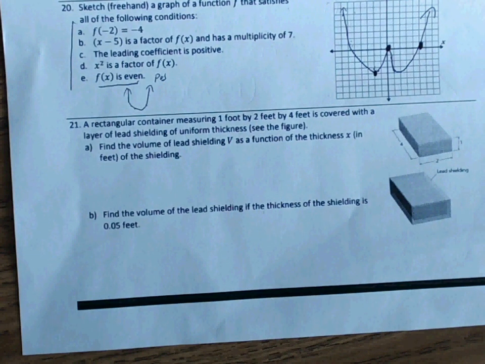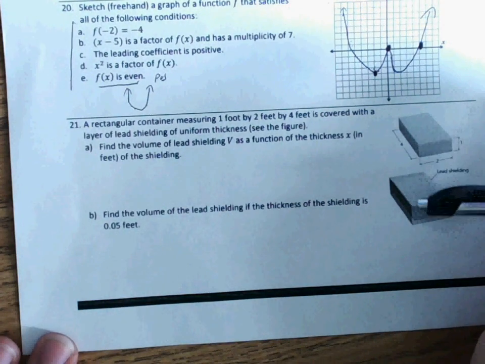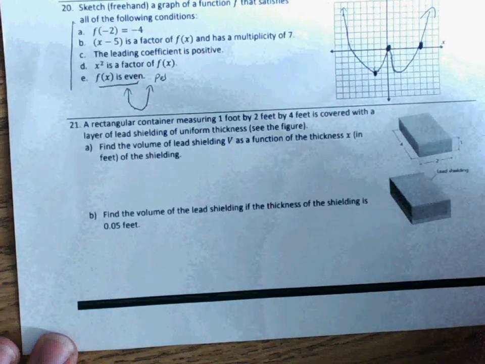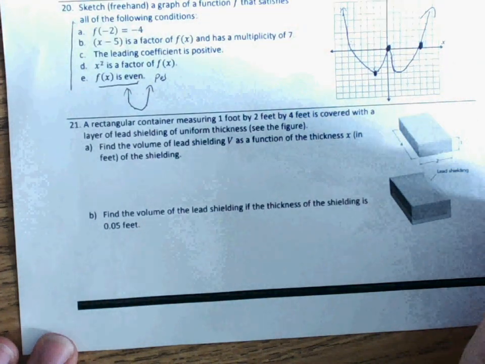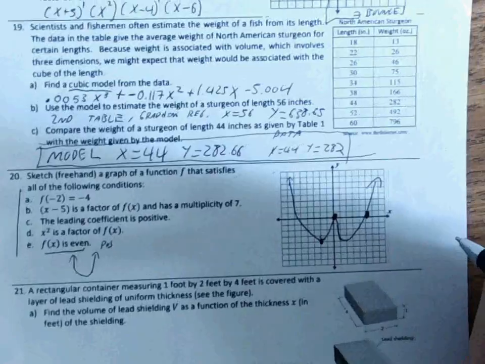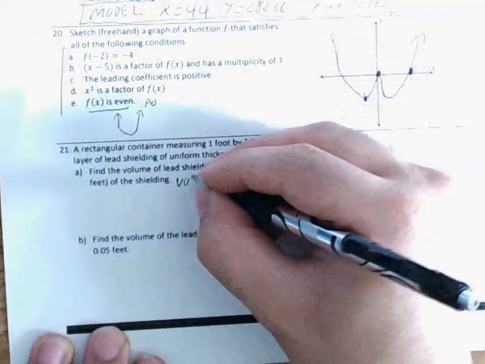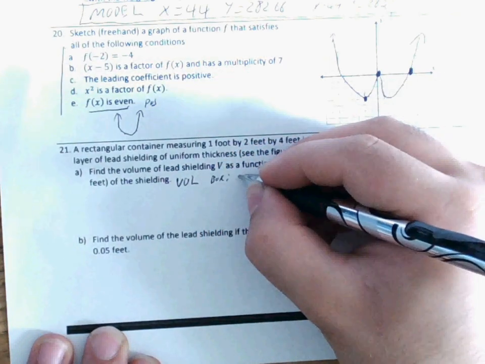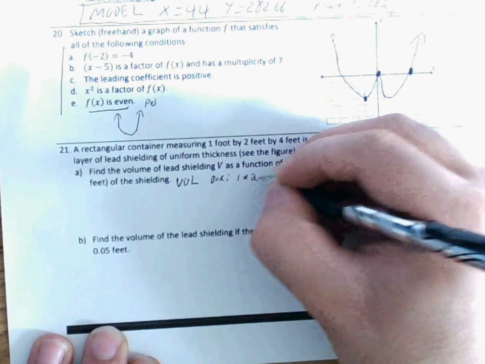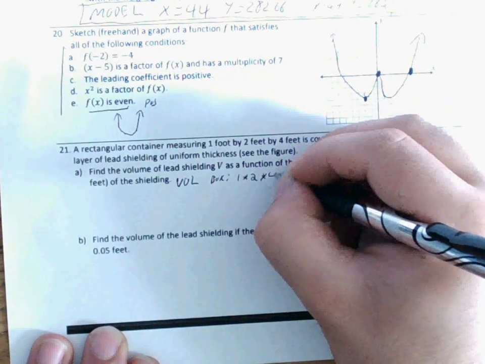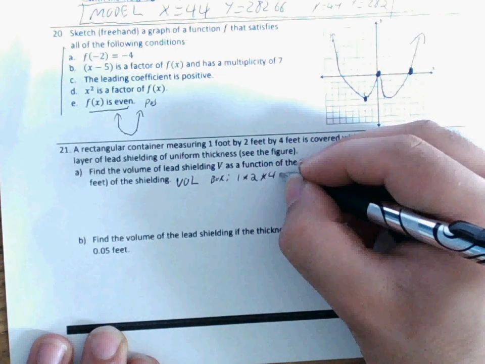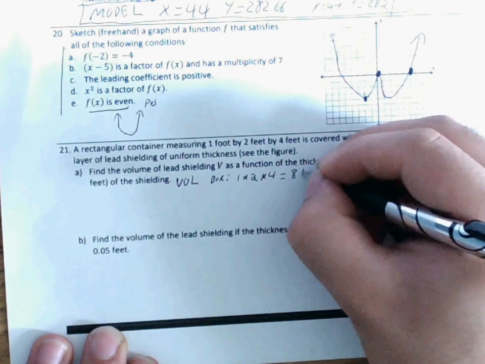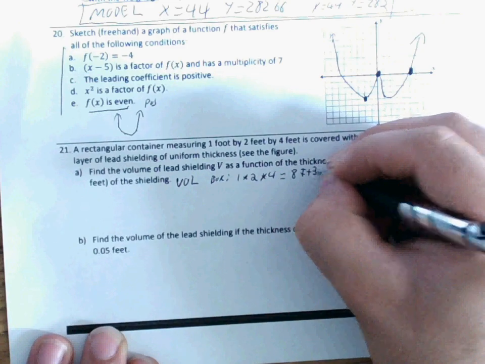So what you have is a box with dimensions and then a shielding x units away covering the box. So if we're supposed to find the volume of the box, the volume of the box is equal to 1 times 2 times 4, and those are feet. It's going to be equal to 8 feet cubed, okay?